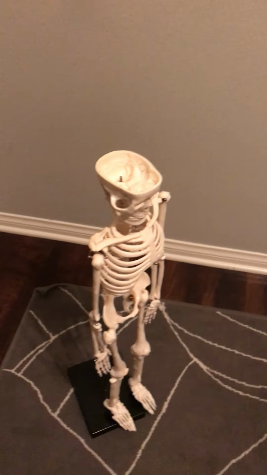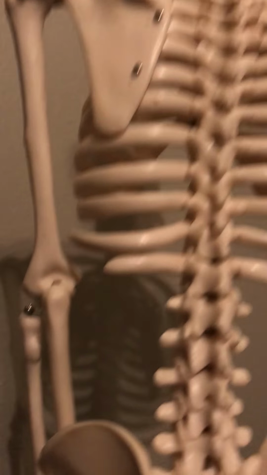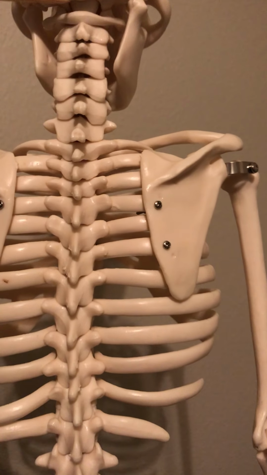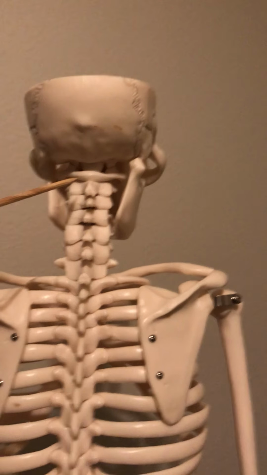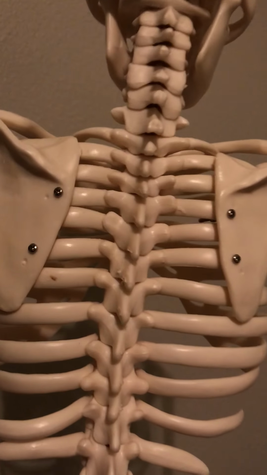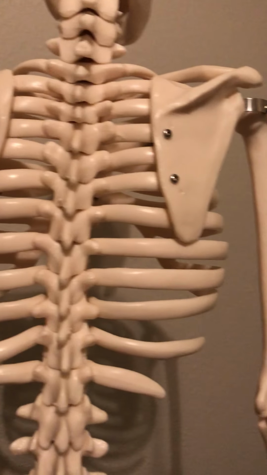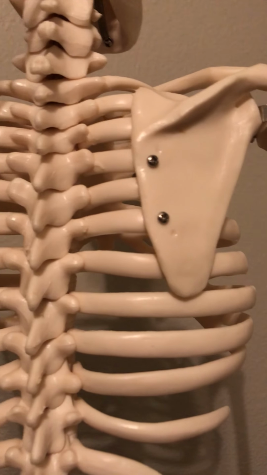Now, going to the vertebral column. All right, let me stand this guy back up. Sorry, only got one hand. Just face him away from me, towards the wall. Okay, so let's start with the atlas. The atlas is pretty much this bone right here. So this is the back of the skeleton. So this one, atlas, and then the axis will be right here. Okay, so atlas, axis right there.